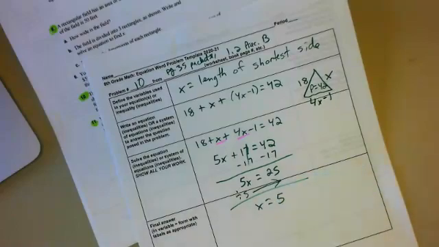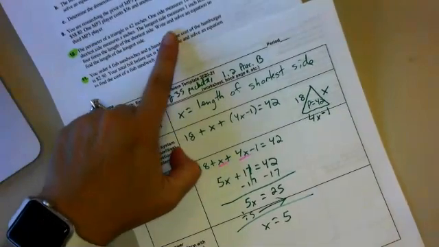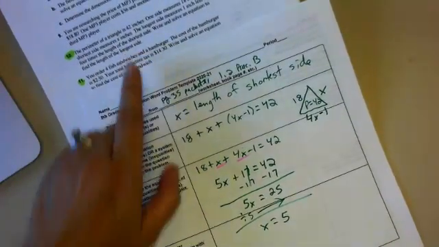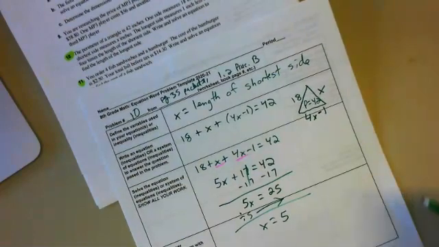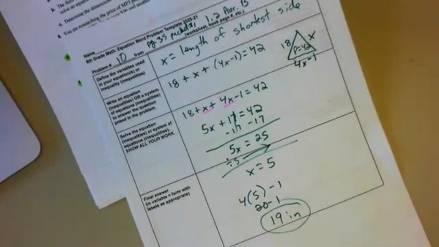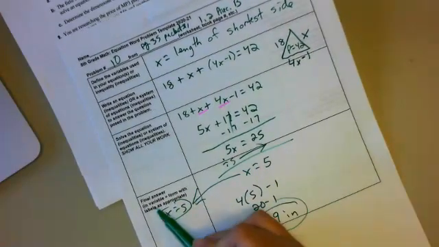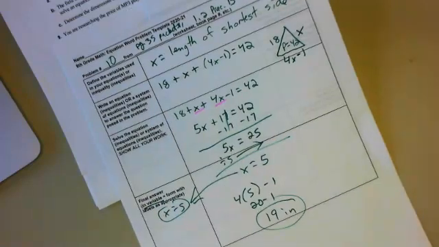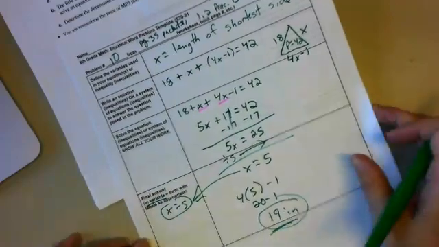So what was the actual question they asked us in the problem? It said, write and solve an equation to find the length of the longest side. We know our X was defined to be the shortest side, so to find the longest side, which was this one right here, we're going to do 4 times 5 minus 1. Oops, it would help if you could see. And it's 19. Don't forget your label, 19 inches. So we had X equals 5 for what X equaled, the final answer in variable form. But if they give you a word problem, make sure you read what they're actually asking you. So 19 inches.